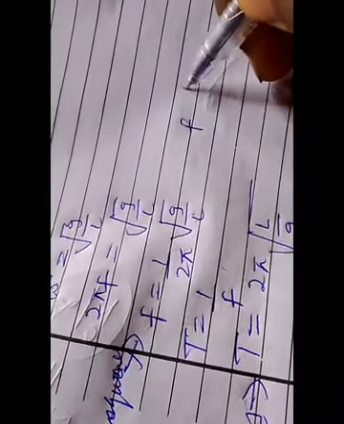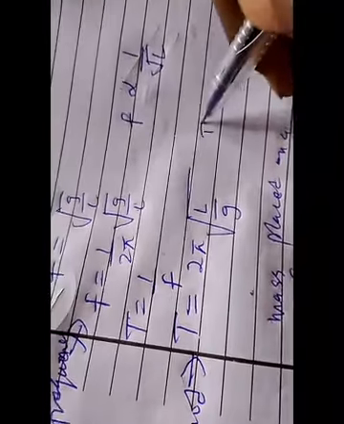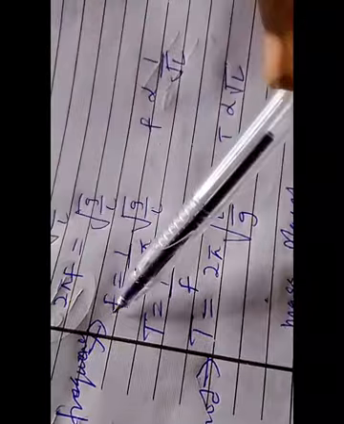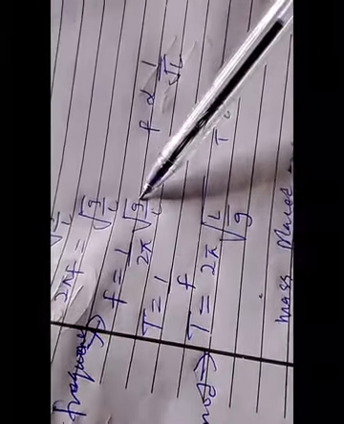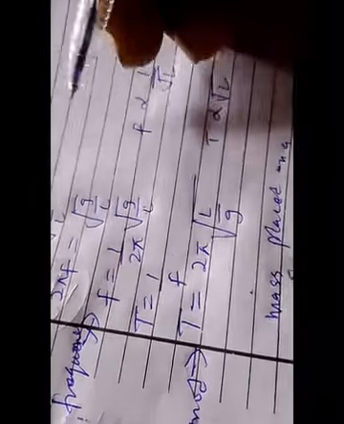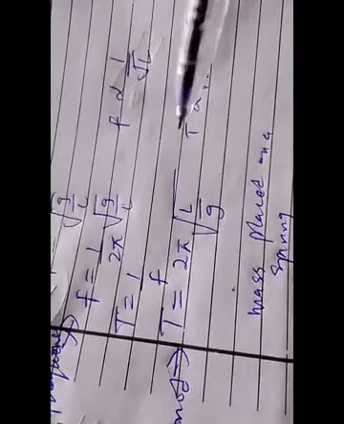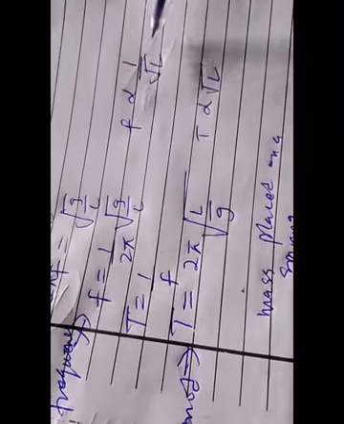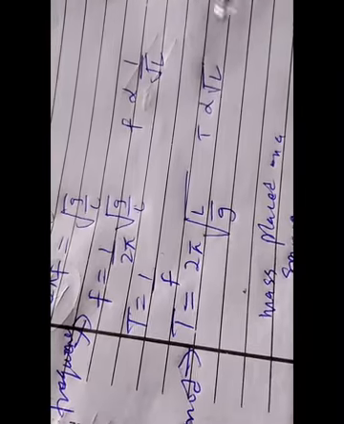Take note of this. If you check very well the factors that affect simple harmonic motion or simple pendulum, the factors are glaring at us. The first factor here is we have that f is inversely proportional to the square root of L. And the second one is T is directly proportional to the square root of L. So the two factors that affect the simple pendulum, the first one is the acceleration due to gravity, and the second one is the length of the pendulum string.